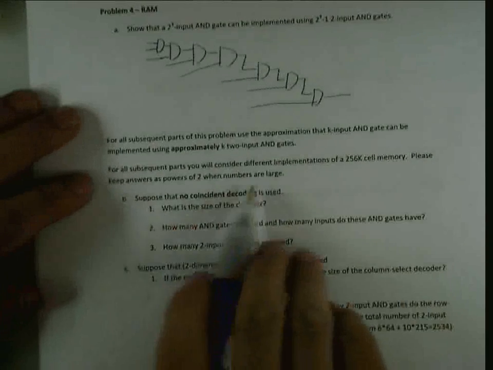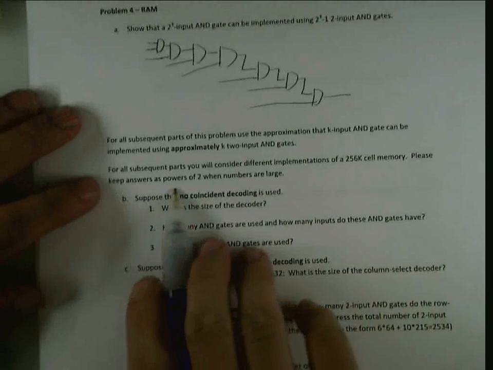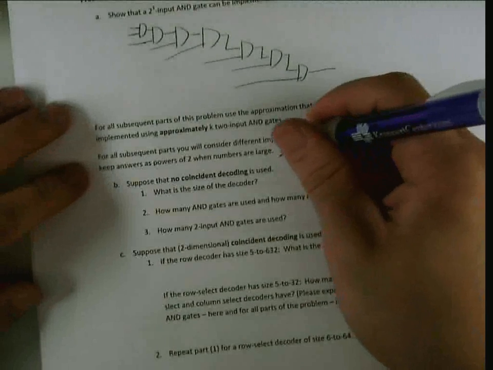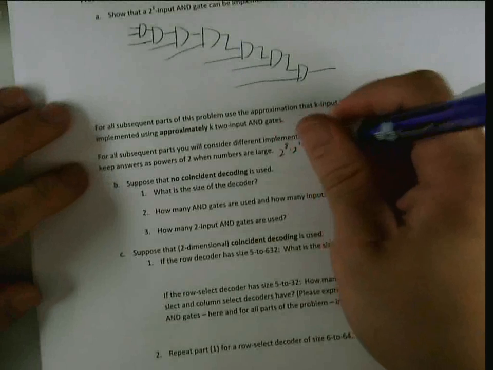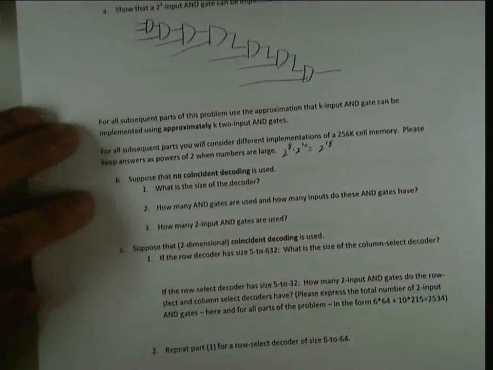So for all subsequent parts, we will consider different implementations of a 256K cell memory. Please keep answers as powers of 2 when numbers are large. Well, that helps me a little bit. So 2 to the 8th times 2 to the 10th equals 2 to the 18th. Just want to keep that in mind.